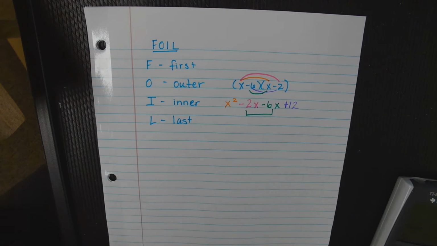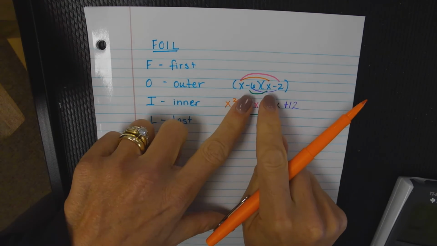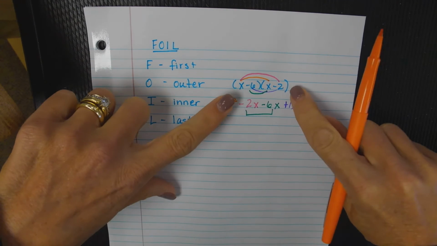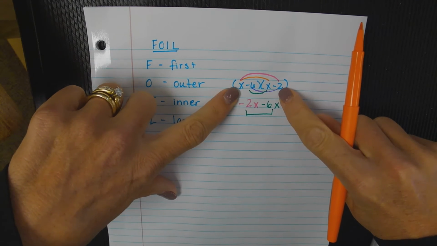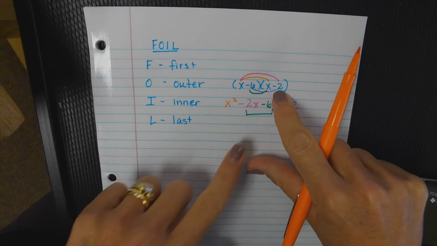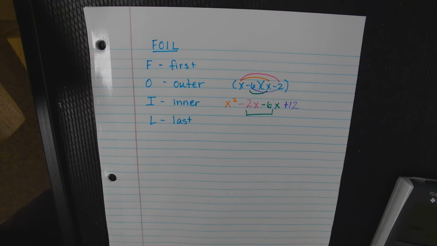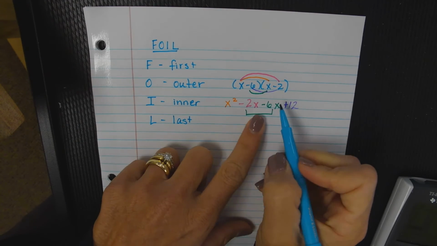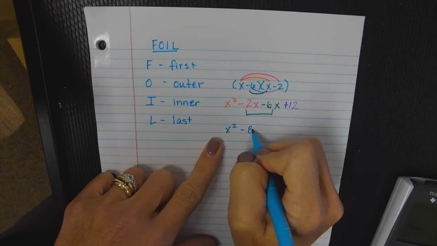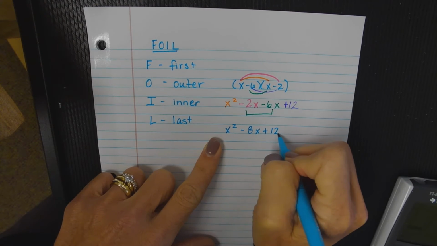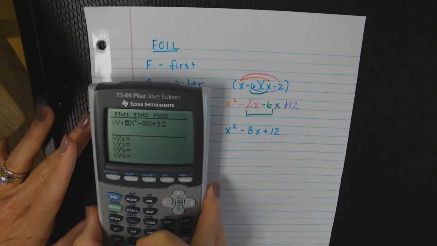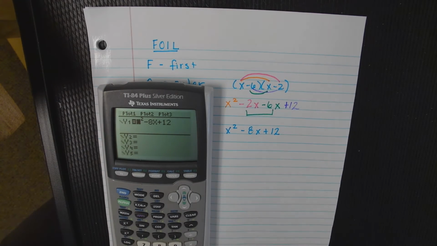Just quickly go over that again. We're looking at the binomials. First, x and x; outer, x and negative 2; inner, negative 6 and x; and last, negative 6 and negative 2. You always combine these middle terms. This will become habit. x squared minus 8x plus 12. So that is what we started with. That was our equation, if you remember, right there. And that is FOIL.